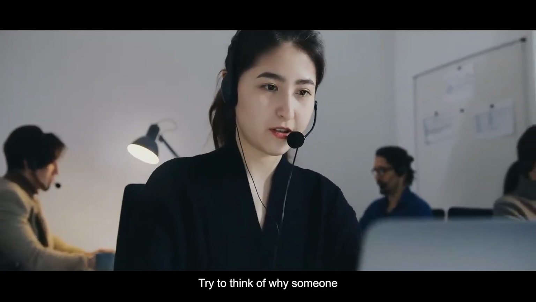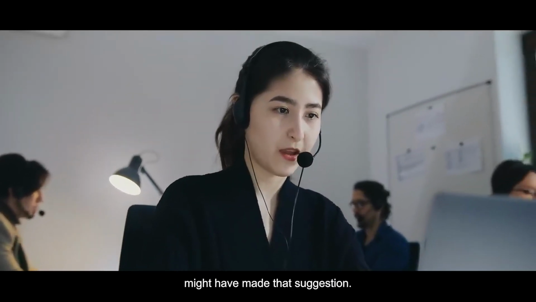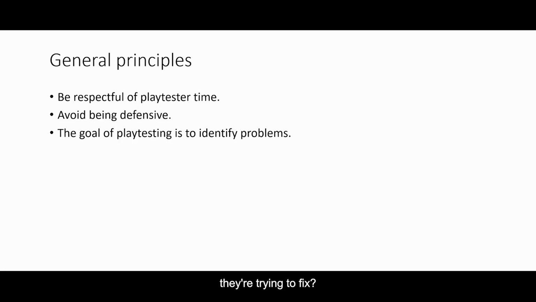Try to think of why someone might have made that suggestion. What is it about the game they're trying to fix? What's the problem they're trying to solve that they think their suggestion is the proper fix for? Once you've identified the core problem that caused them to make that suggestion in the first place, then you can identify a proper fix later, which might end up being exactly their suggestion, but most of the time it'll be something entirely different.